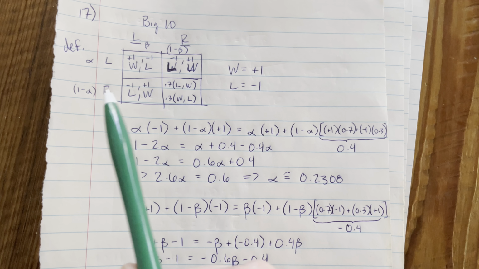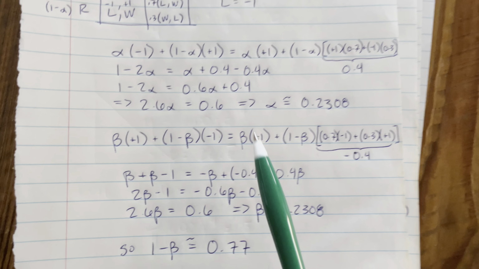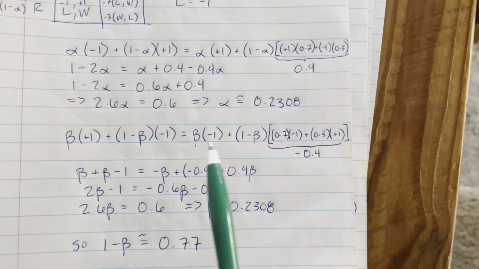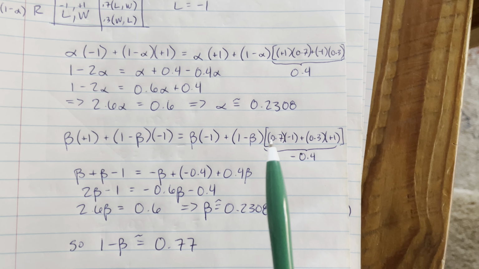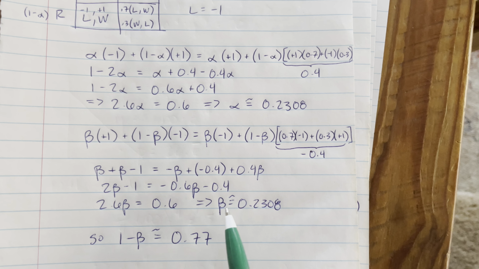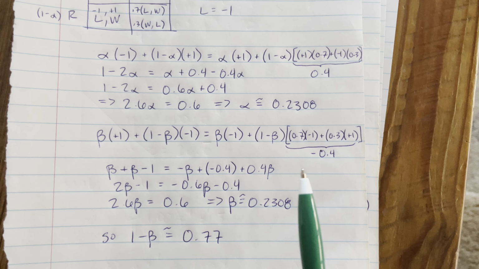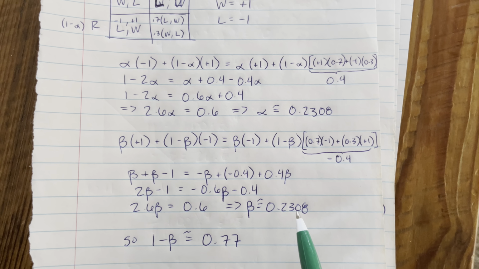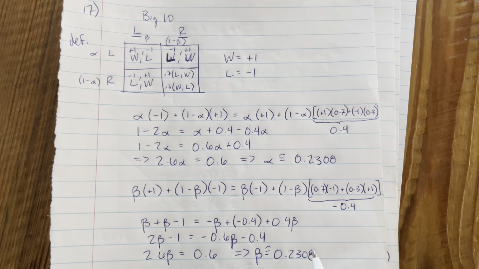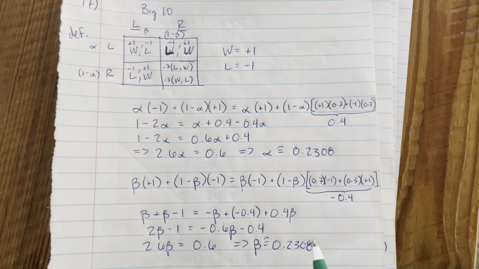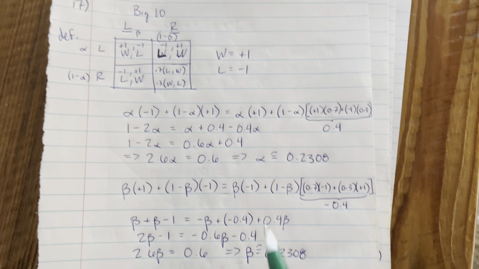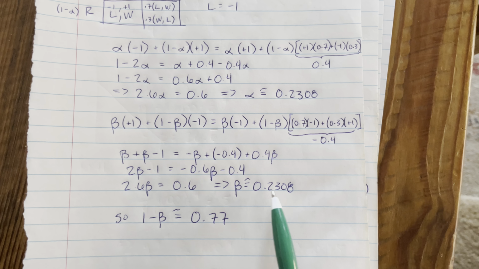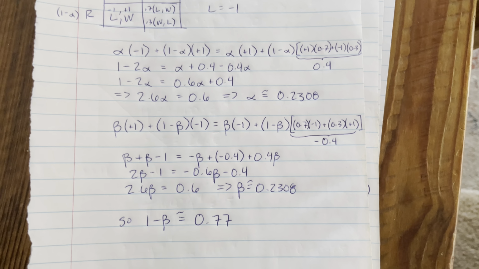We do the same thing, expected payoff from choosing right, and that's what we have here. Looks similar to above. And then from there we just solve for beta, and in this case beta actually equals the same thing, 23%. And then the question asks, what's the probability in mixed strategies that Big Ten chooses right? Well, that's 1 minus beta, so we have to take 1 minus 0.23, which gives us our 77%.